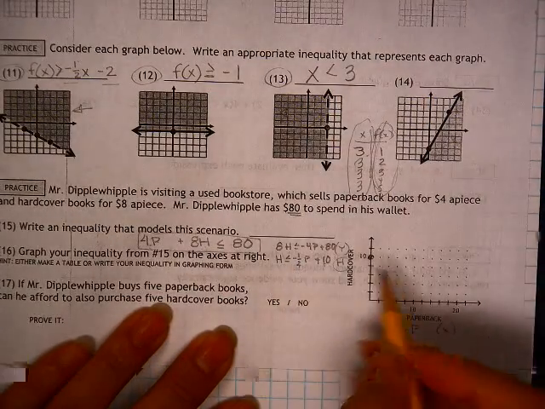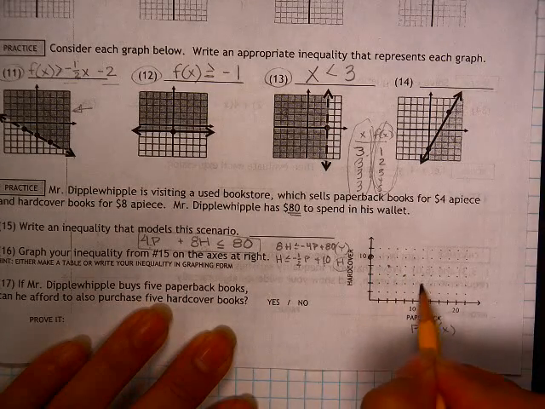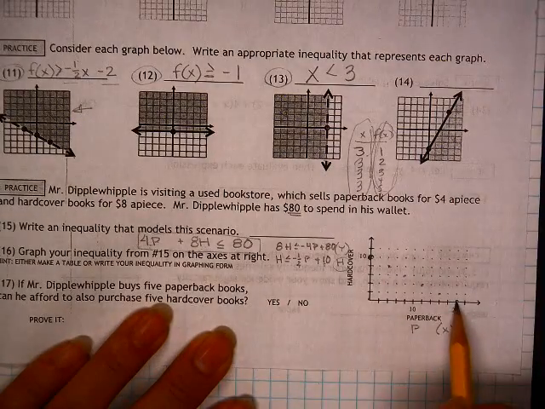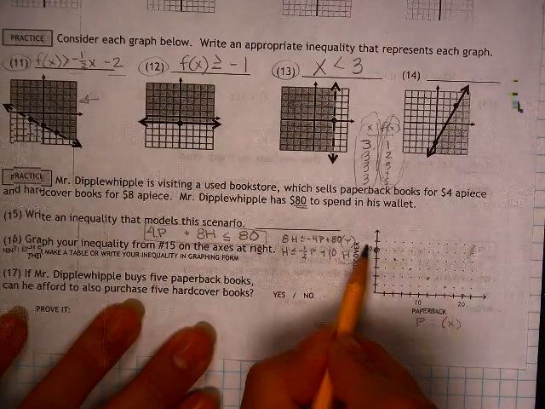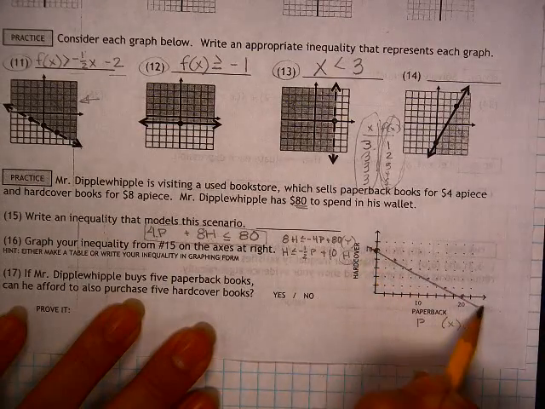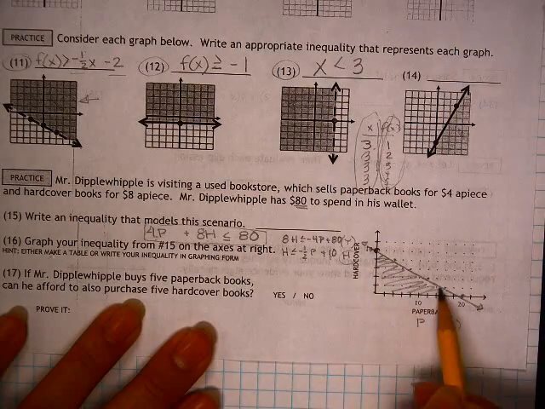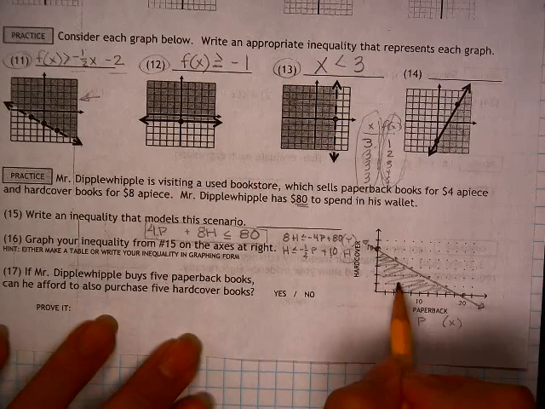And then my slope is down 1 over 2, down 1 over 2. And sure enough, if I go down 10 over 20, that is down 1 over 2. This is less than or equal to, so the line is going to be solid. I just need to make sure that I don't spend more than that amount. So every single one of these points is a possibility.